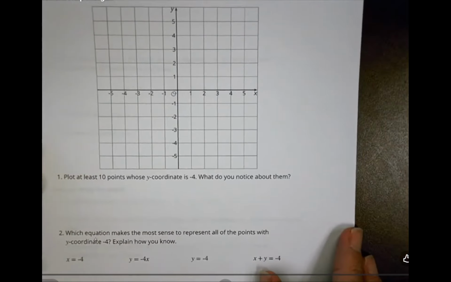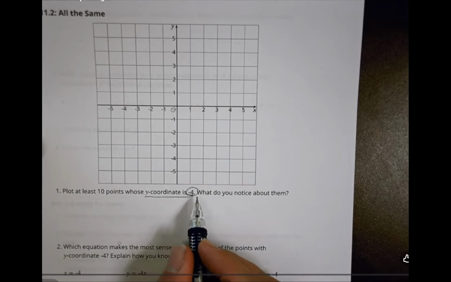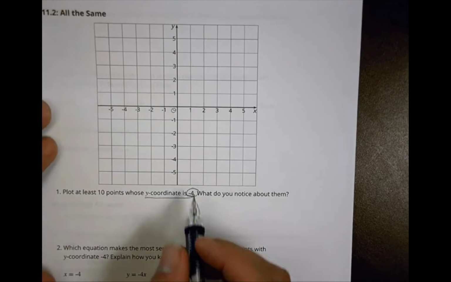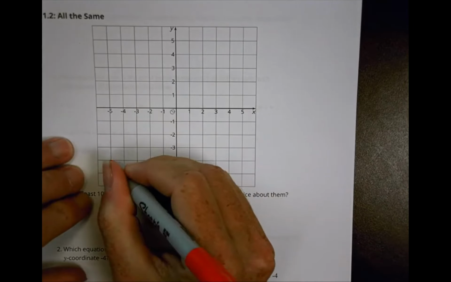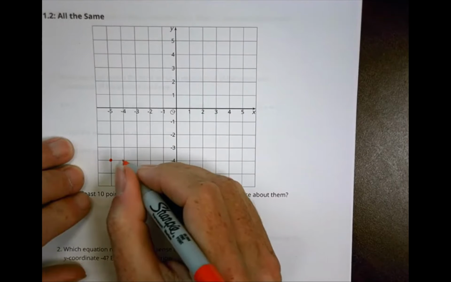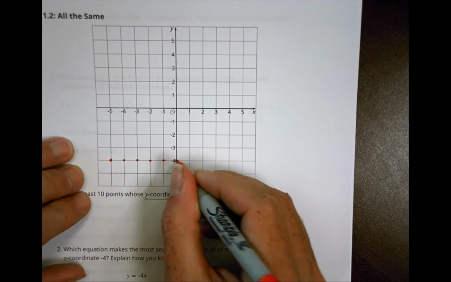At least 10 points whose y-coordinate is -4. So the y-coordinate would be, y is going to be here. And so if we take out, let's go ahead and get out red for now, -4, what we're saying is let's plot points along y equals -4. So y equals -4, y equals -4, -4, -4.